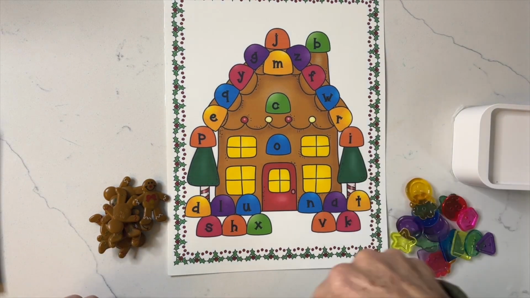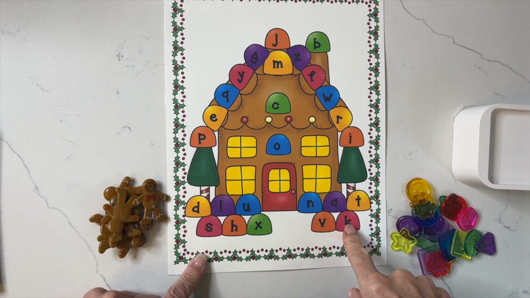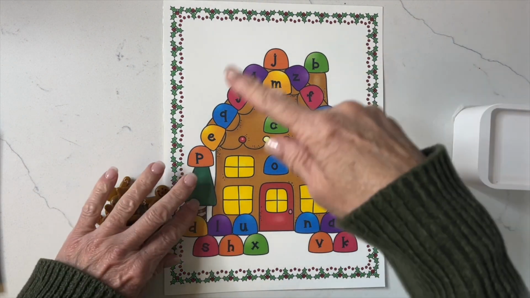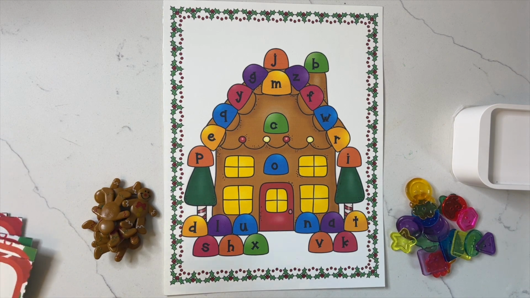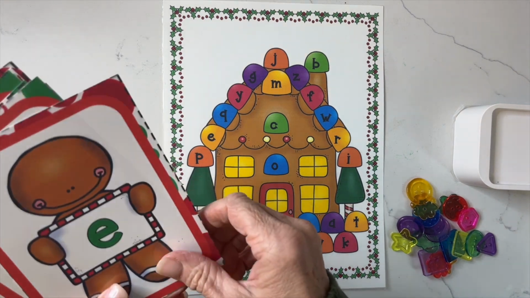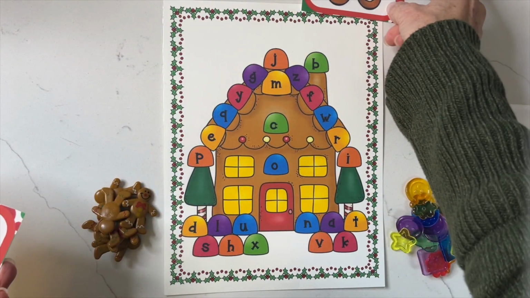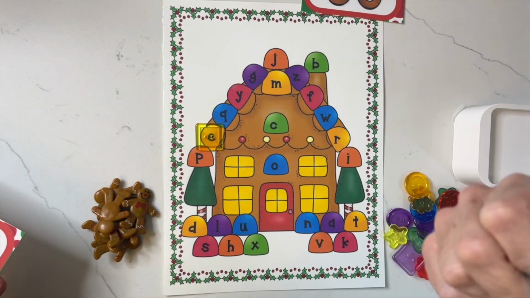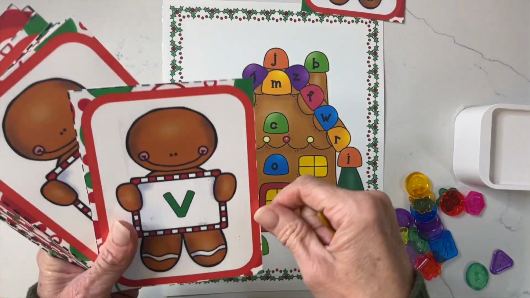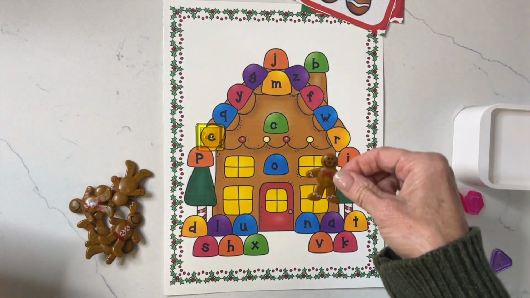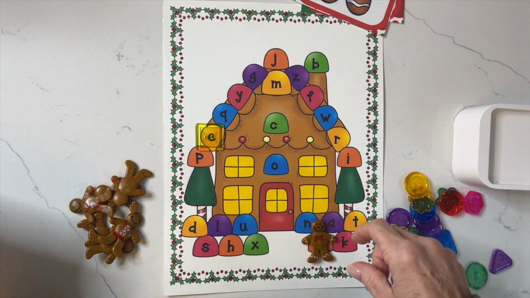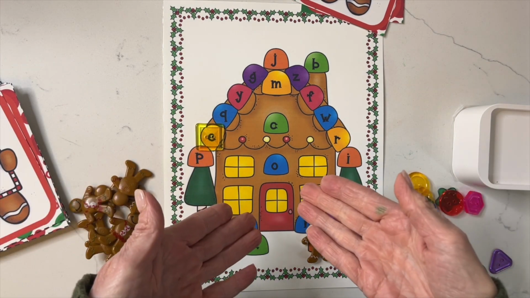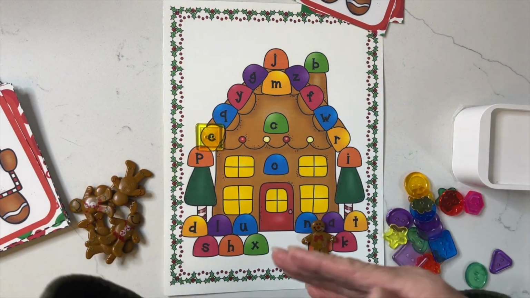Okay, here are these gingerbread houses, and all the gumdrops have letters on them. You guys, I've updated most of these things that I'm showing you. This just has a simple frame around it and a really, really easy to read font. But I use any letter cards I have, and I'll pick a letter card, and then the kids have to find that letter and mark it. And they can mark it with either, here's a V, a gingerbread man, or a button. This comes in black and white, color, and uppercase and lowercase.